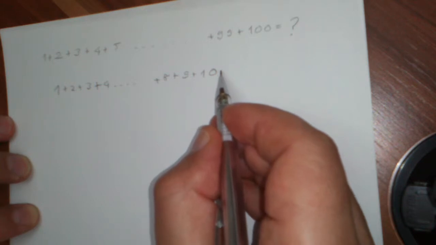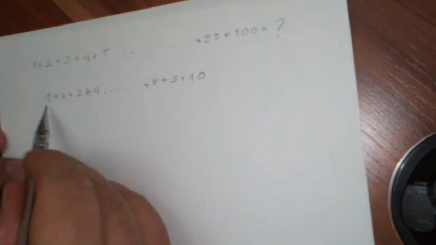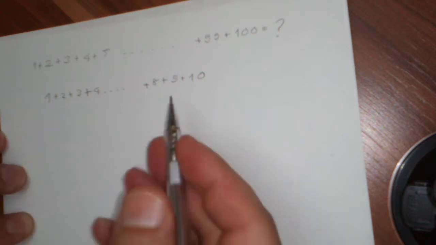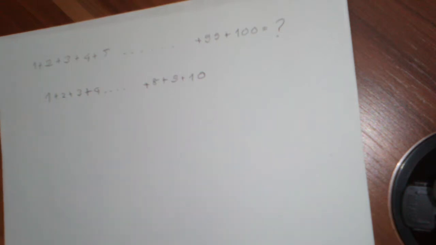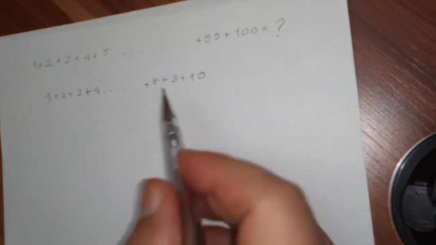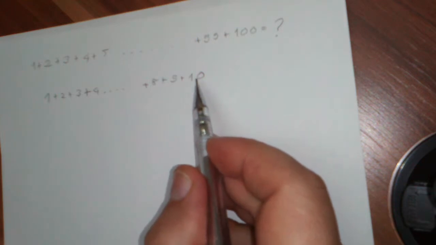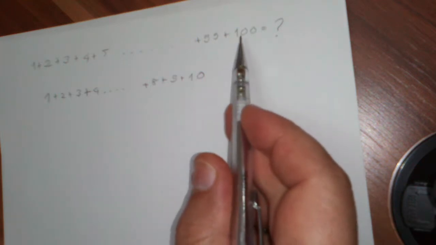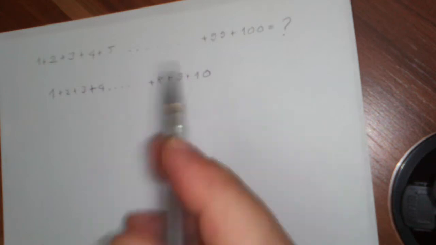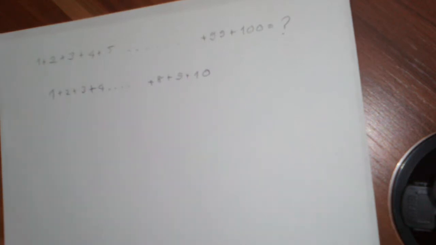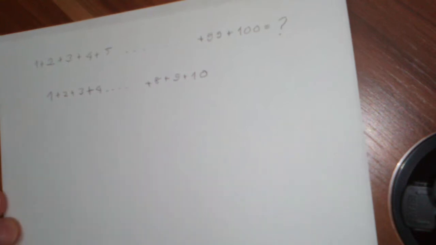If you like to find the solution of this version, some of you may want to add them up one by one, and they will find the solution. I guarantee that. But if this last number gets larger, like 30, 40, or like 100 in the original version, what is there for us to do? Well, let's think of it like this.